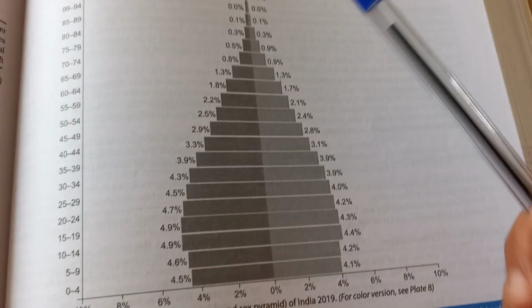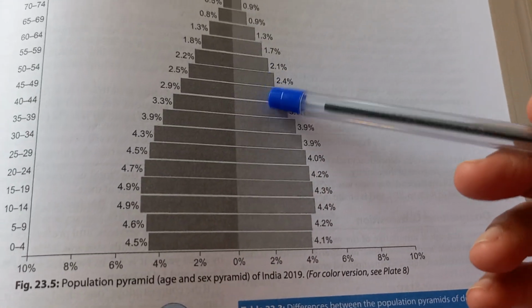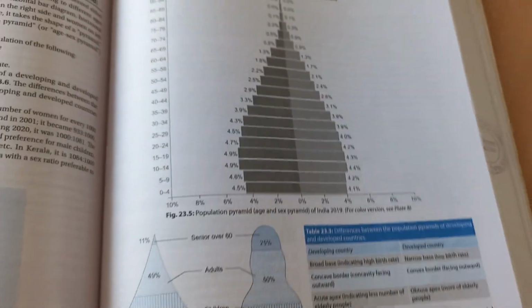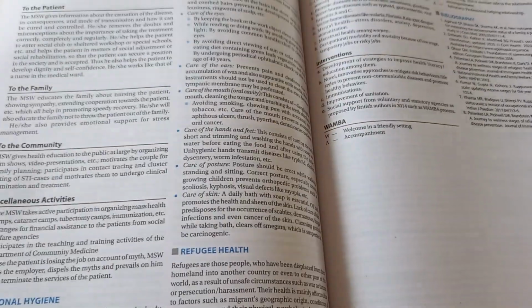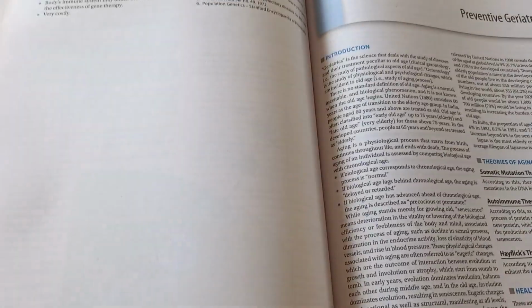This is the population pyramid, right? High time to control population, at least for our country.